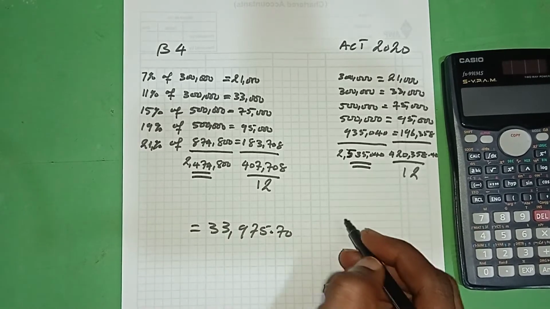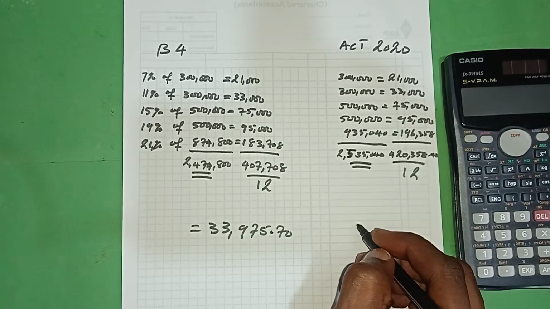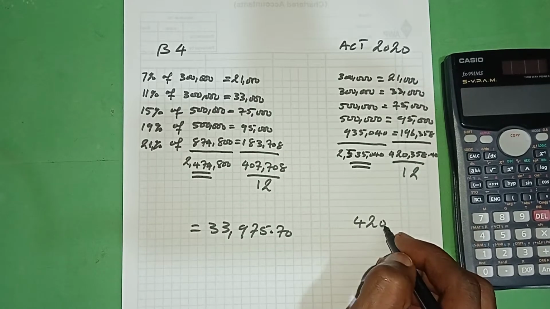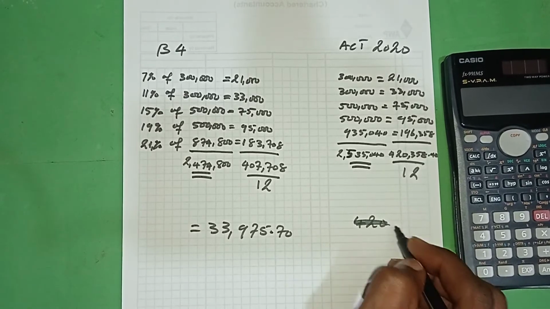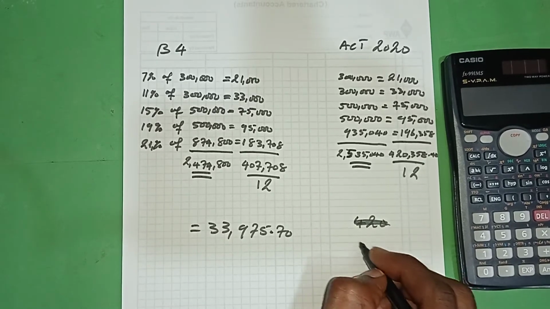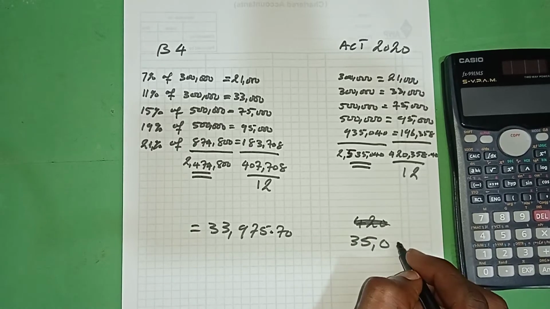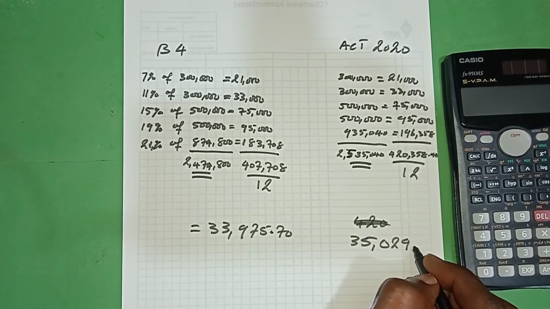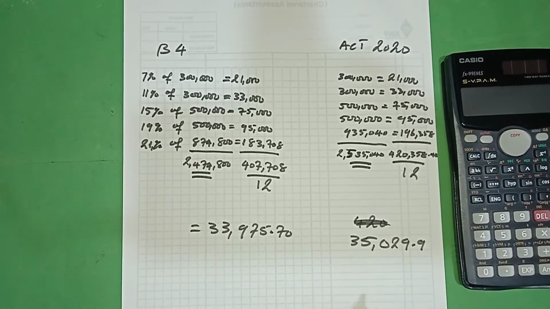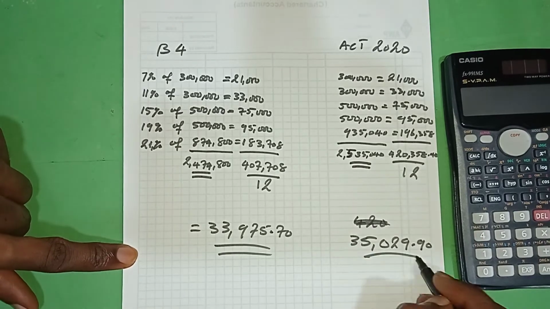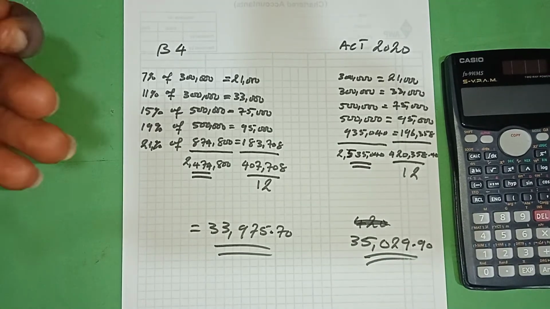And here will give us 35029.90. Now, these are the amounts you have to pay every month as your PAYE.